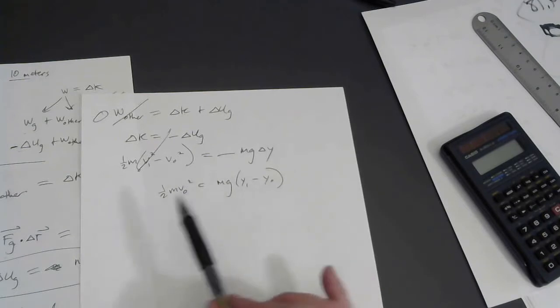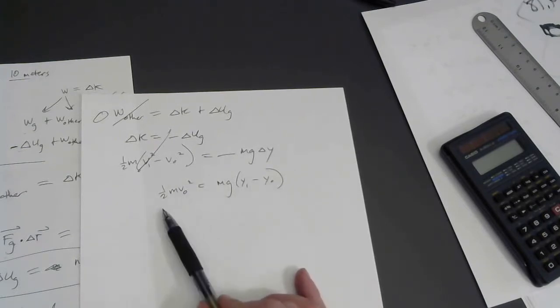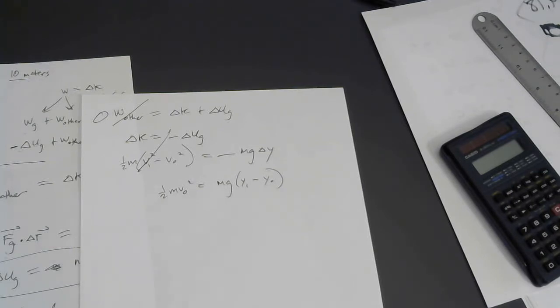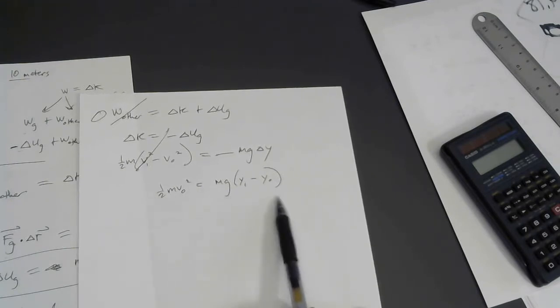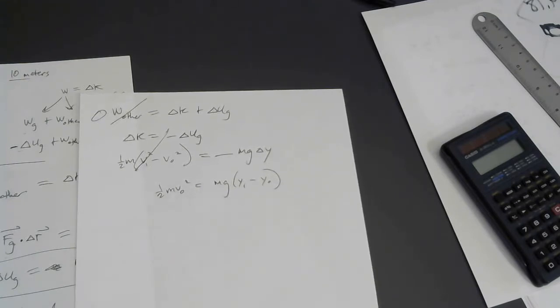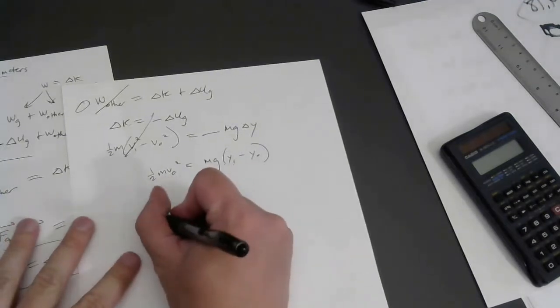Where's that supposed to come from? It comes from the kinetic energy that the person gave it. So the kinetic energy that the person gave to the ball by doing work on it when they threw it, all of that kinetic energy is transformed into additional potential energy. And now we can just solve for the speed.